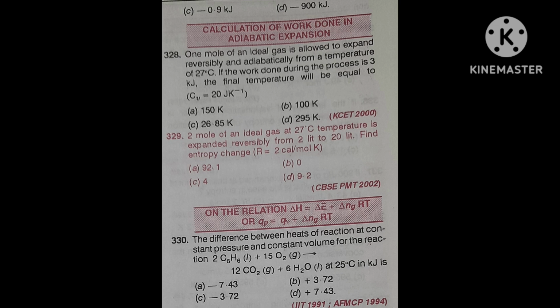Its correct answer is 100 K. How? Now I am telling you, listen carefully. Just read the question, then you will get an idea how to solve it.